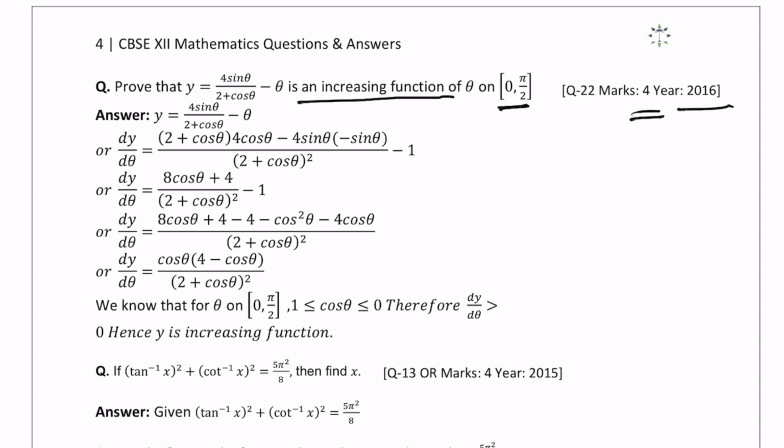To find out whether it is increasing or decreasing, we find the first derivative, meaning dy by d theta. Now suppose y is in the form of u by v. Here u equals 4 sin theta and v equals 2 plus cos theta.